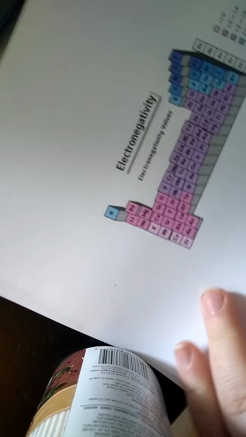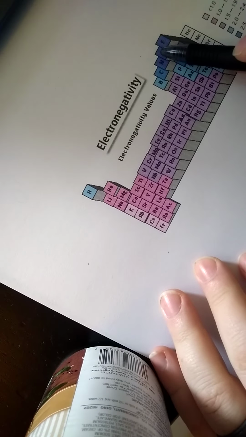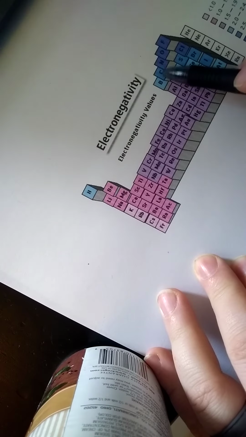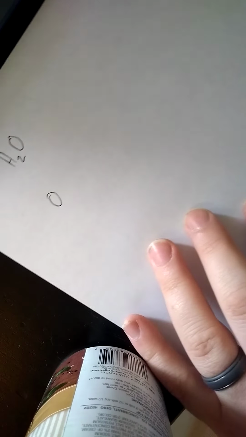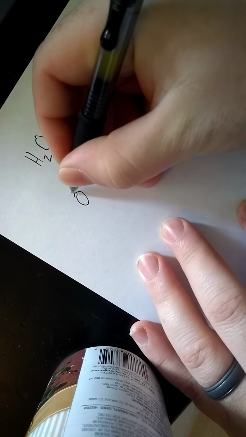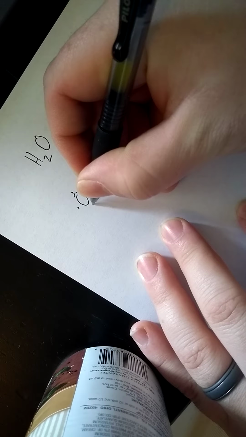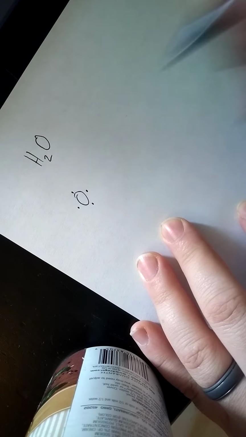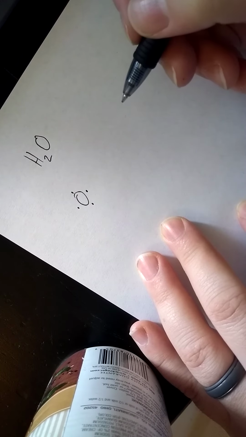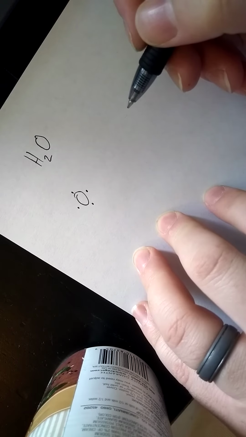So if we wanted to put the dots on oxygen, we're going to find oxygen. Now we're going to count to oxygen from the left. So 1, 2, 3, 4, 5, 6. Oxygen has 6 valence electrons, so I'm going to put 6 dots on it. I can put them wherever I want, as long as I don't put anything paired up until I've got one on each side. I could have gone in any order. I didn't need to go in a counterclockwise circle or anything like that.